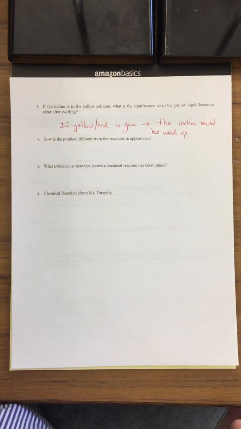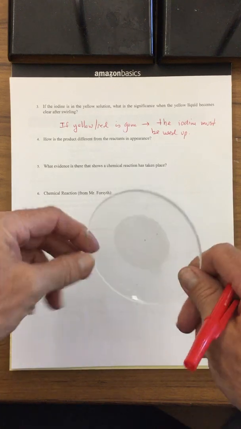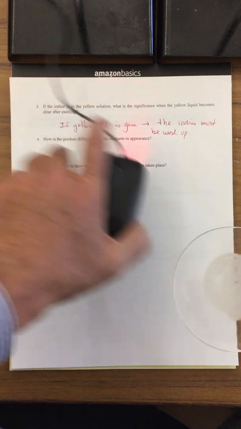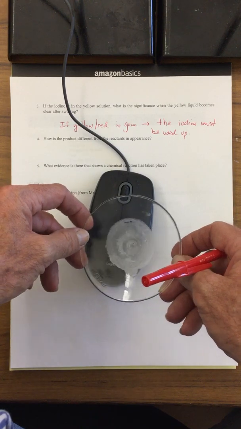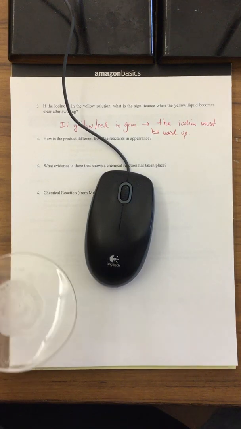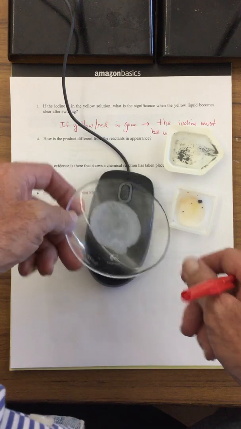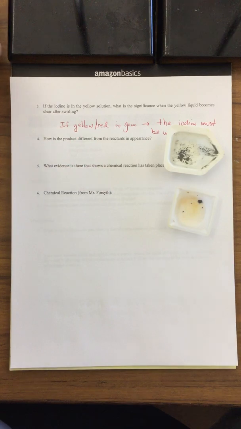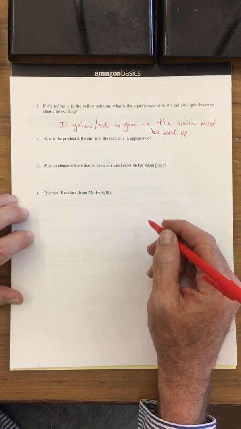So let me show you the product. This is what it ends up looking like. Okay, let me show it to you over this dark. What it is, it's this white powder. This is the new compound that formed. So what's interesting is that we start off with the zinc, and we start off with this iodine, and we end up with a completely different looking substance here. And this is the white solid that forms at the end. How is the product different from the reactants in appearance?